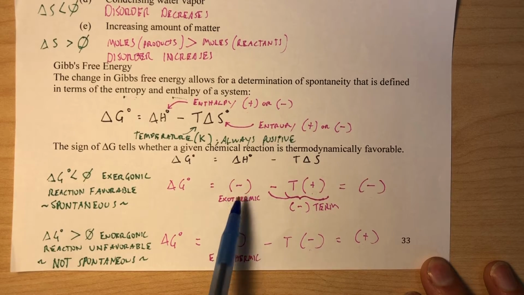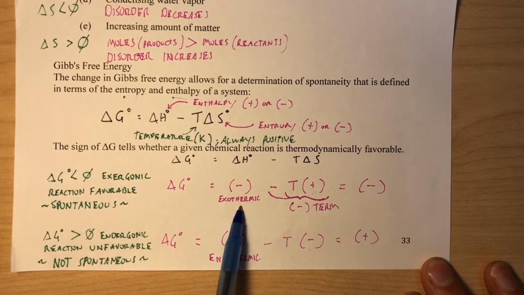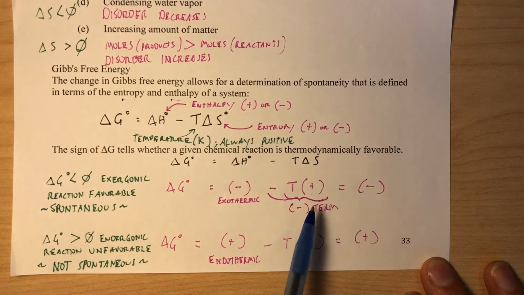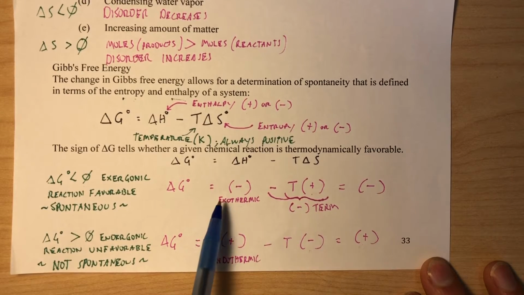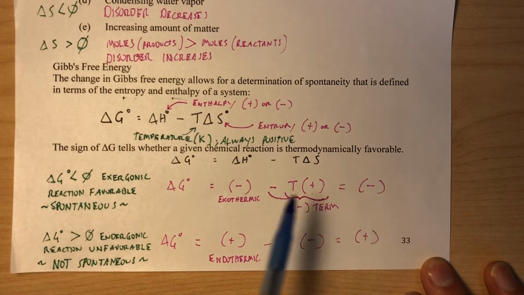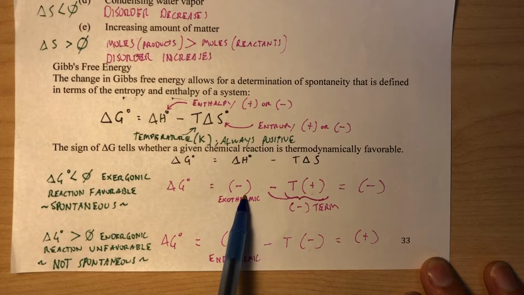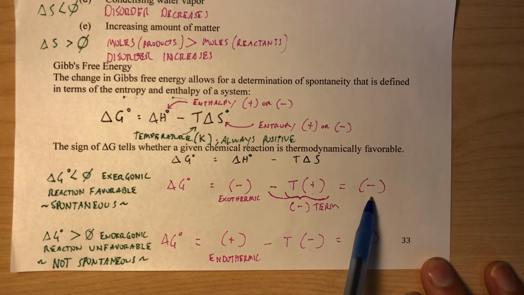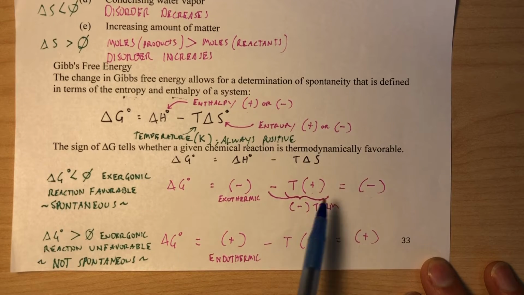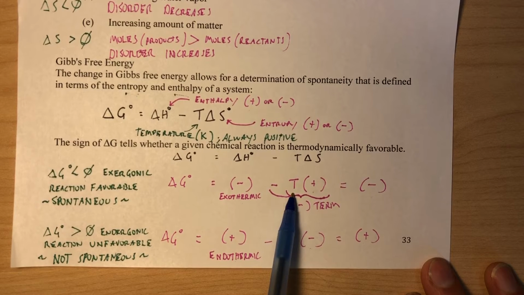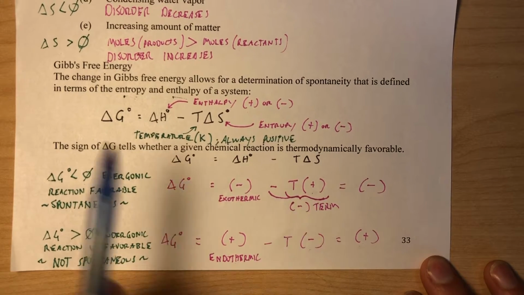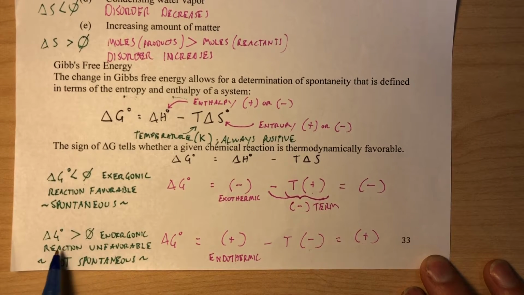That happens when delta H is exothermic, giving us a negative sign, and when delta S, entropy, is positive, giving us a positive sign for delta S. The reason that this always produces a negative sign for delta G is that it's equal to a negative minus a positive, and that always gives us an exergonic reaction, a spontaneous favorable reaction. This term would always be negative in that situation because T is going to be in Kelvin, giving us always a positive number.